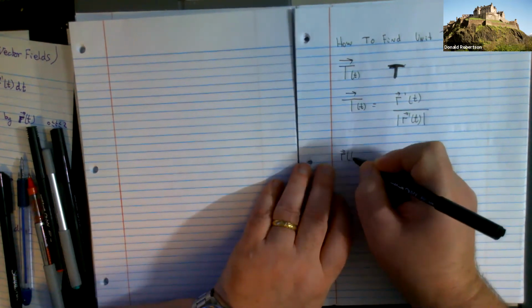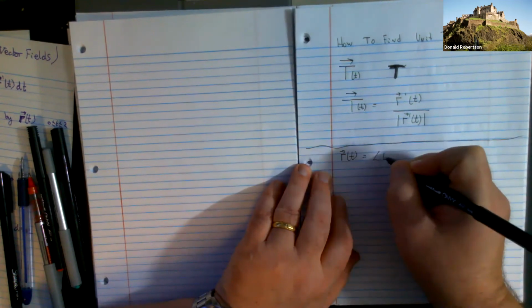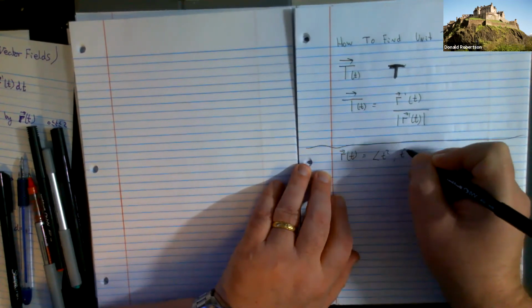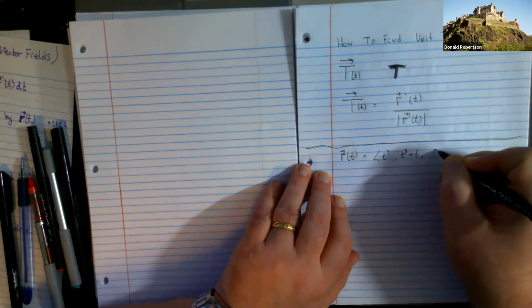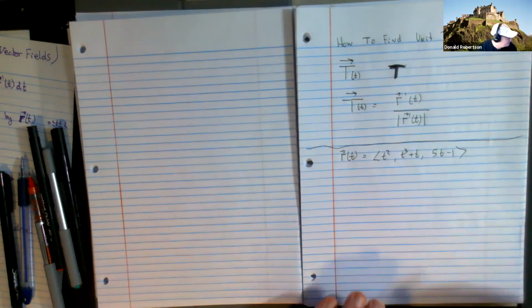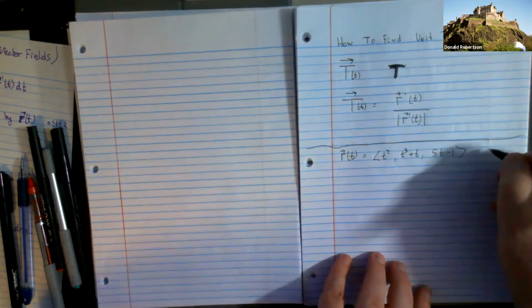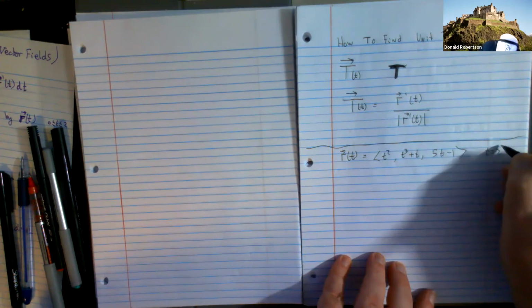You're going to be given a space curve, typically. Let's keep the space curve simple. And we're being asked to find the unit tangent vector at a specific point at t equals 2, right?